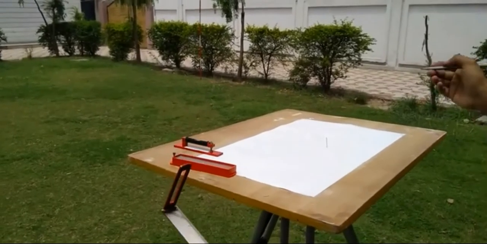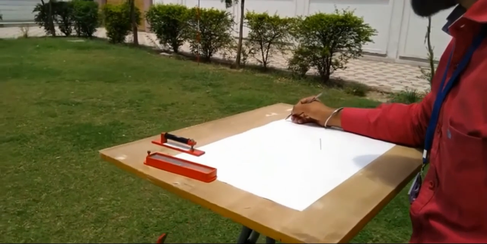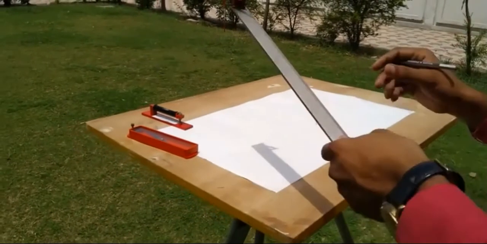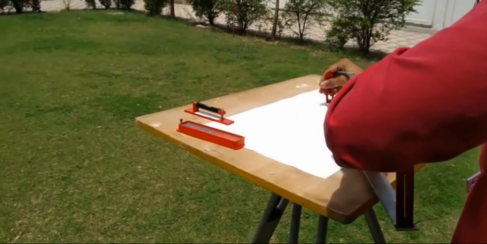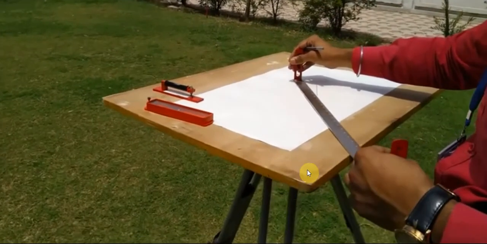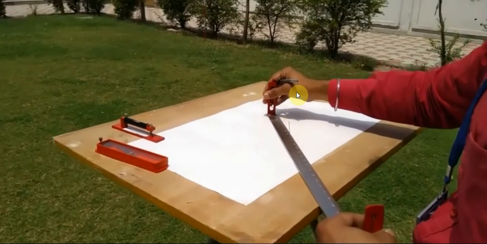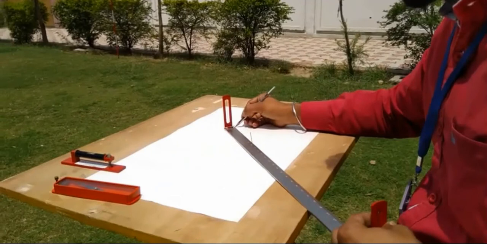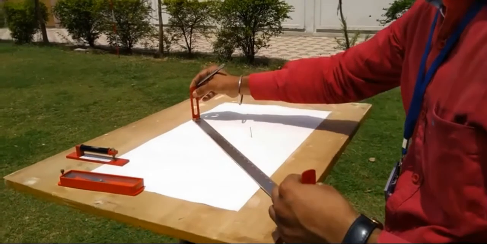So I will mark this ray or that station as point A. My plane table station is point O. So this is my point O, and this is my point O on the sheet, and I'll measure the distance using tape. I have already measured the distance. So I'll convert it to some scale, and on this ray I will mark that point on that scale. So that is my point A.